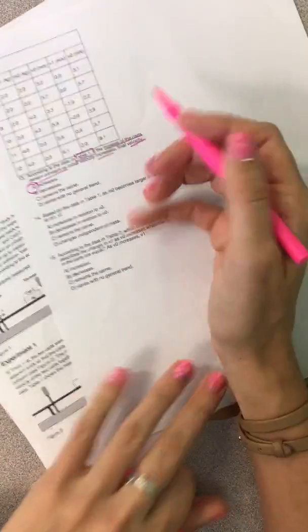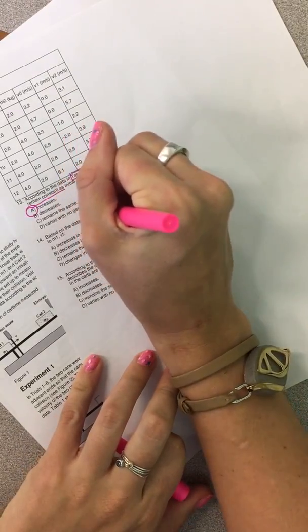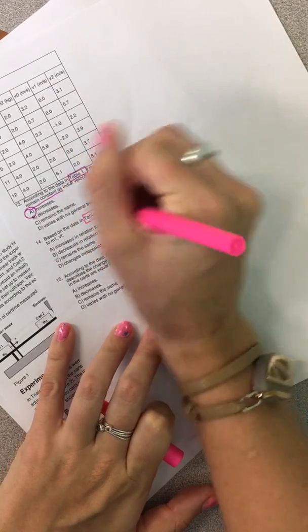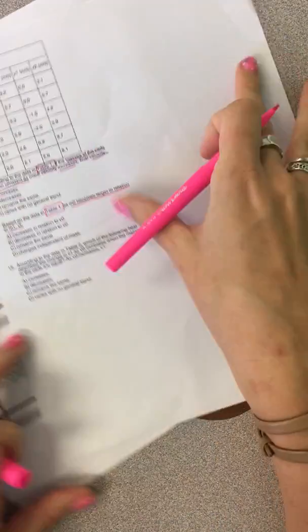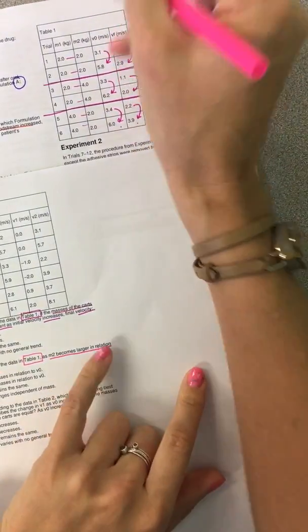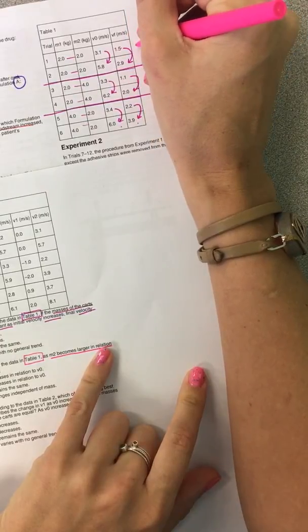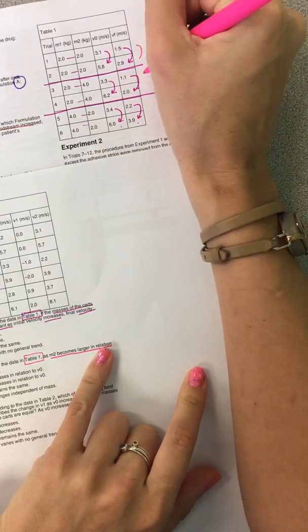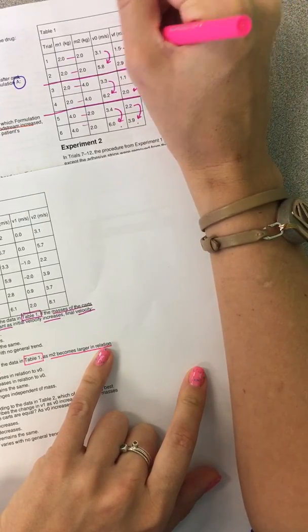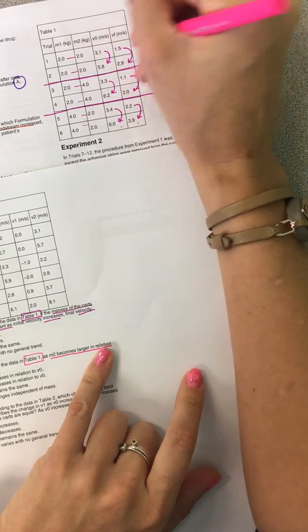All right, 14. Based on the data in table 1, so we're going to look at that page again. As M2 becomes larger in relation to M1, VF does what? So, as M2 becomes larger, what does the final velocity do? So that means that it goes from 1.5 to 2.9. So that means the final velocity is like between these two.